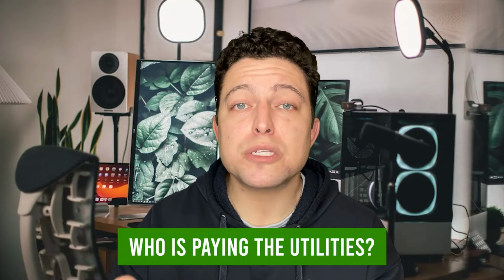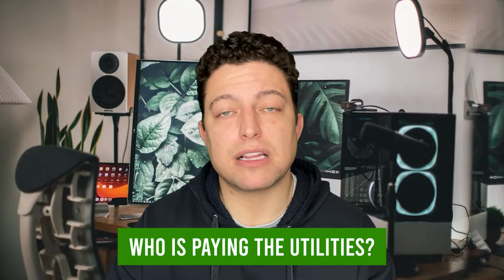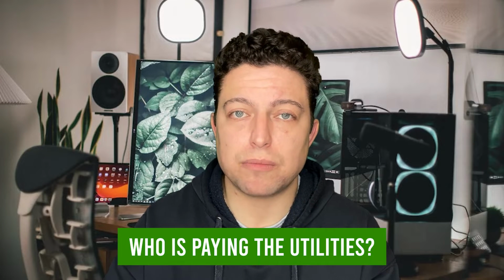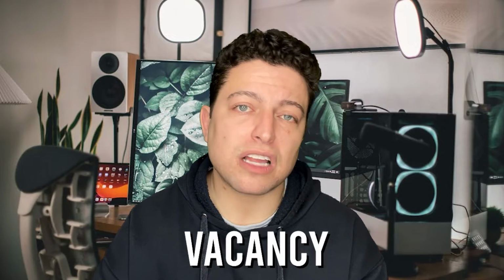But outside of the mortgage, insurance, and taxes, you need to know things like who is paying the utilities. If it's the landlord, you have to factor that into the monthly costs. Okay, so you want to factor in utilities. You also probably want to factor in some vacancy. It's very unlikely that the property will be occupied 100% of the time. When you're underwriting a deal, again, you want to factor all of this stuff in.